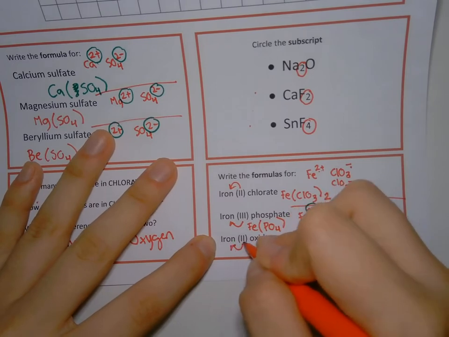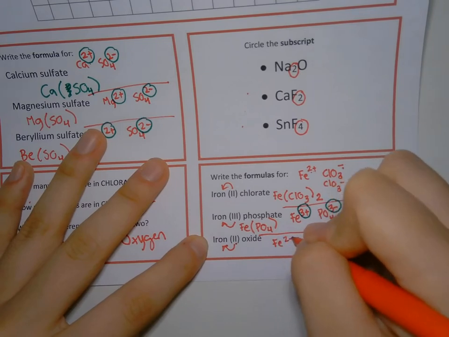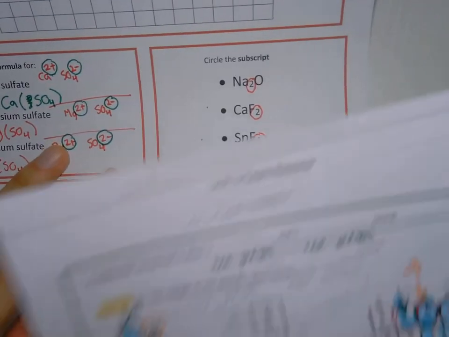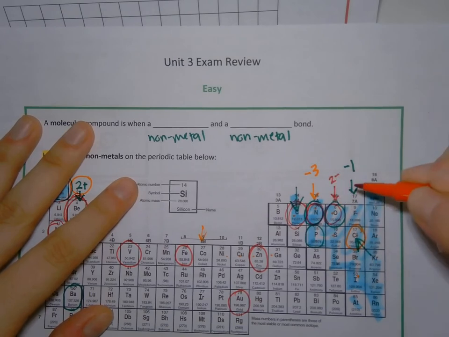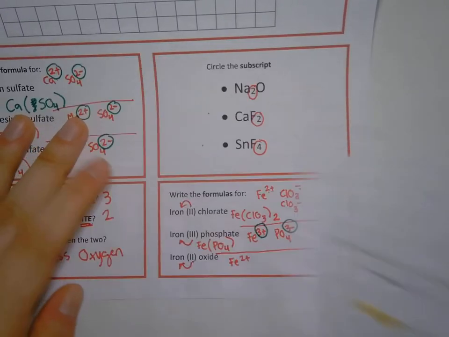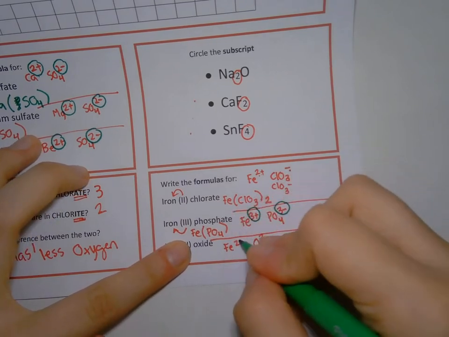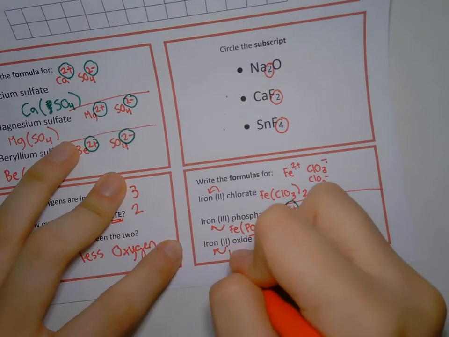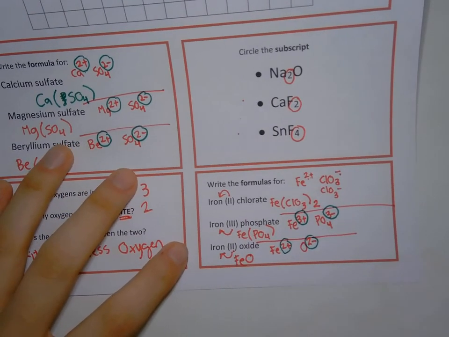Next one, iron II oxide. So I know that iron in this case is going to have a 2 positive charge because of my Roman numeral. And oxide refers to oxygen. And I know from looking at my periodic table, oxygen is in this group, and everything in this group is going to have a 2 minus charge. So oxygen will always, always, always have a 2 minus charge. I look at my charges, 2 plus, 2 negative, balance out to 0. So that is all I need to do. I just need 1 atom of iron and 1 atom of oxygen, and that is it.